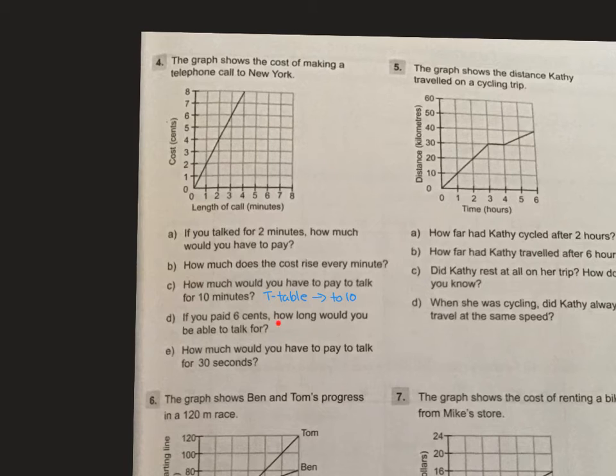For D, if you paid 6 cents, how long would you be able to talk for? So this time you're going to start on the cent side and go, okay, if I paid 6 cents, that's how long I could talk for. How much would you have to pay to talk for 30 seconds? So 30 seconds is going to be halfway between 0 and 1. So if 1 minute is 2 cents, how much is 30 seconds?